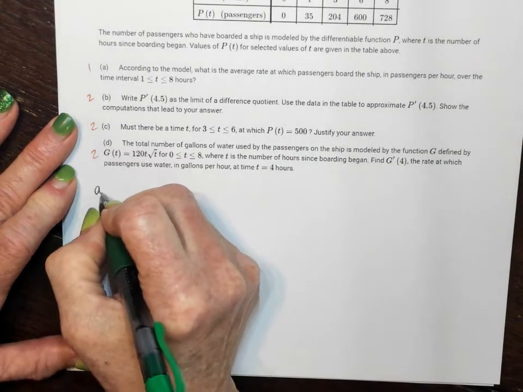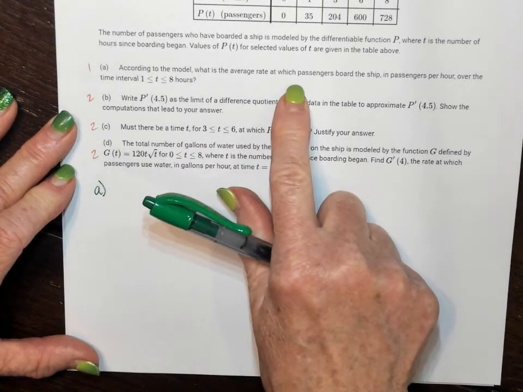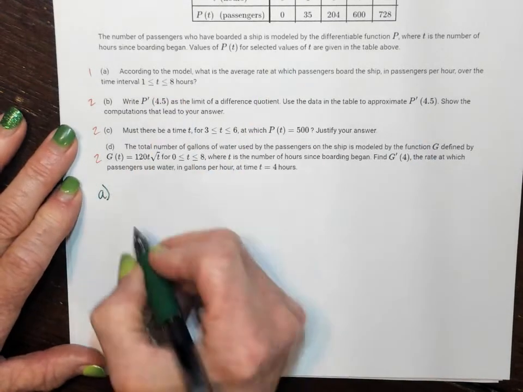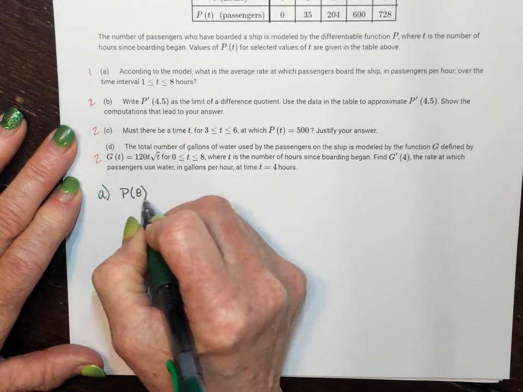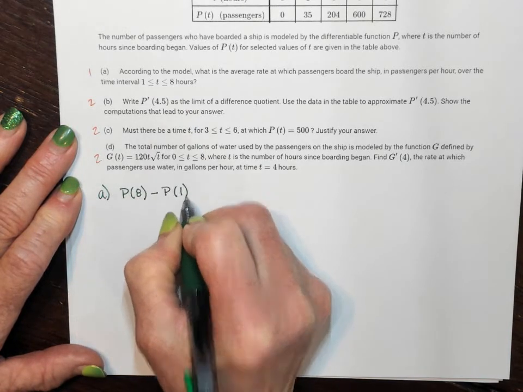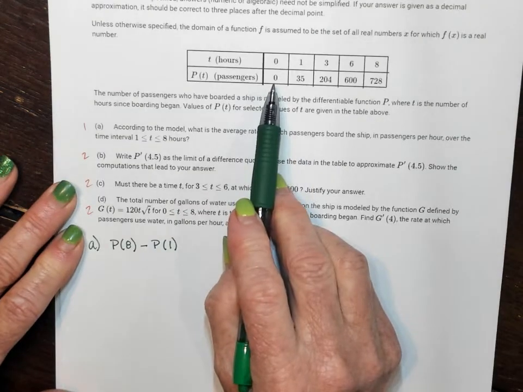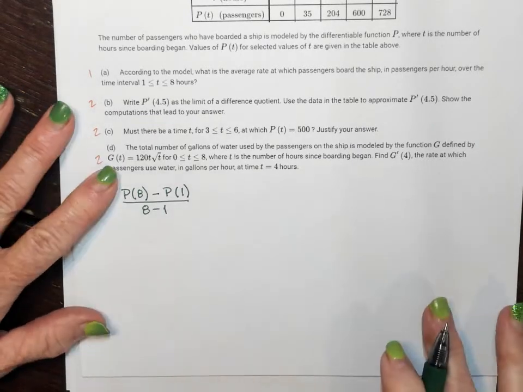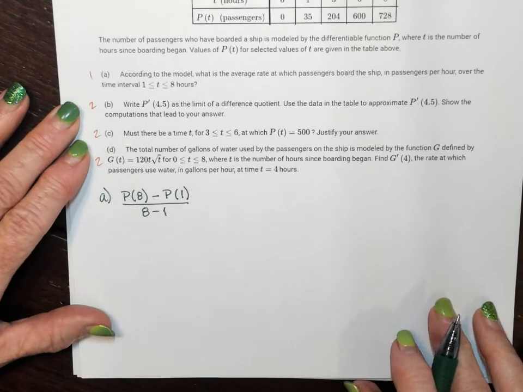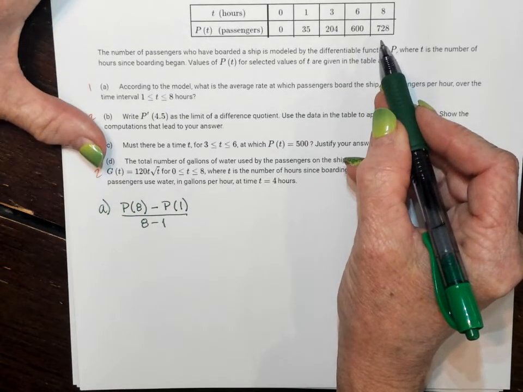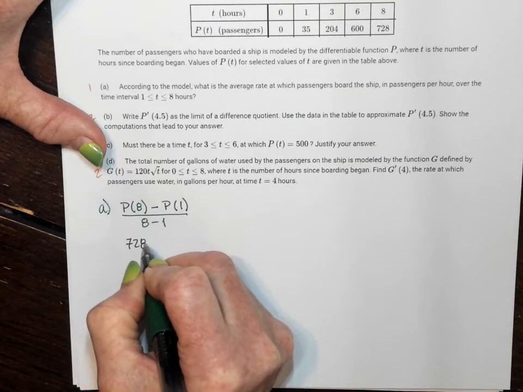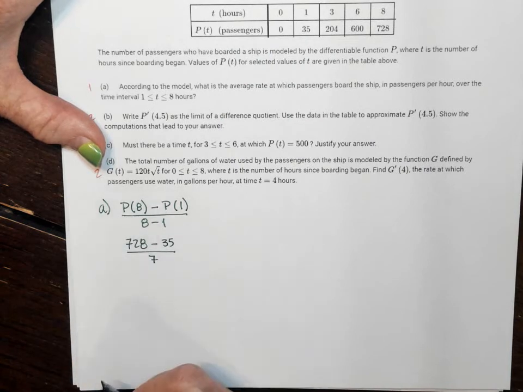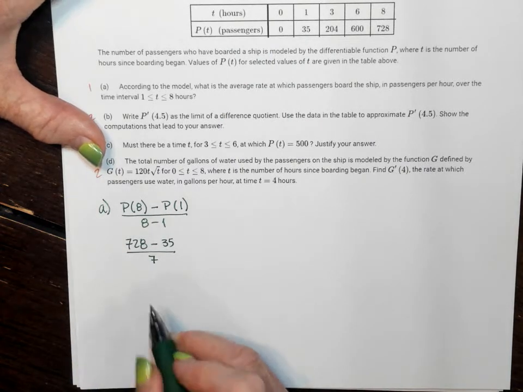For part A, average rate. So here's our average rate of change over this time interval from 1 to 8. So we want the number of passengers at time 8 minus passengers at time 1. Be careful, it's not the passengers at time 0, it's at time 1, divided by 8 minus 1. Passengers at time 8 is 728 minus passengers at time 1, 35, divided by 7, and there is no calculator on here.